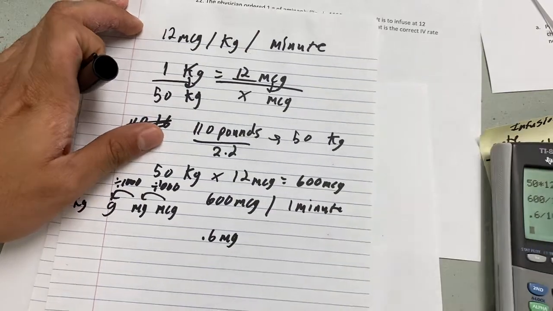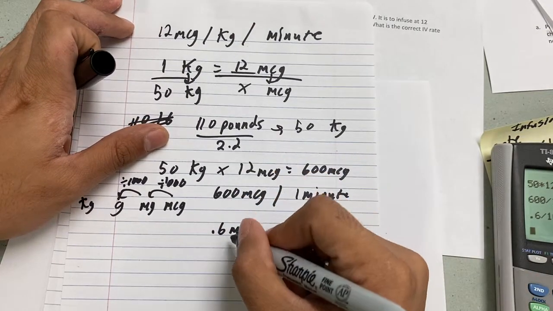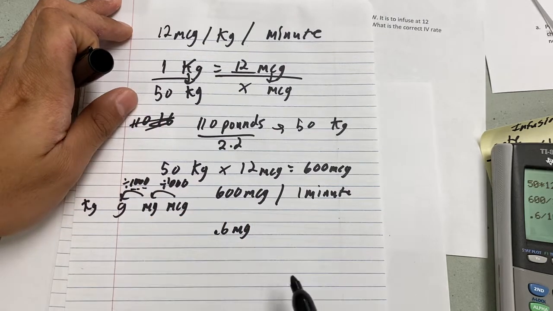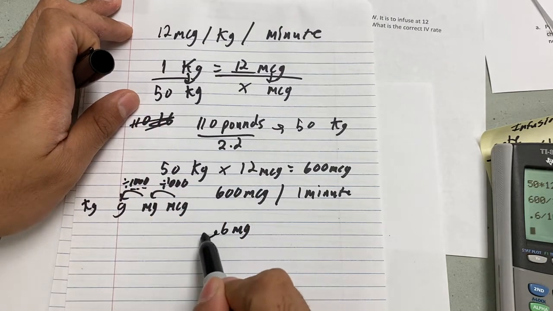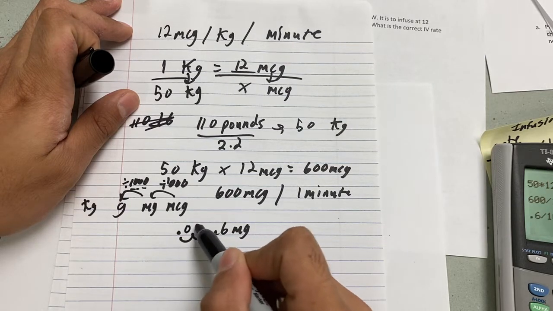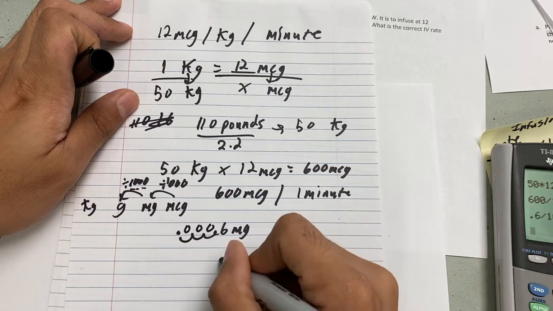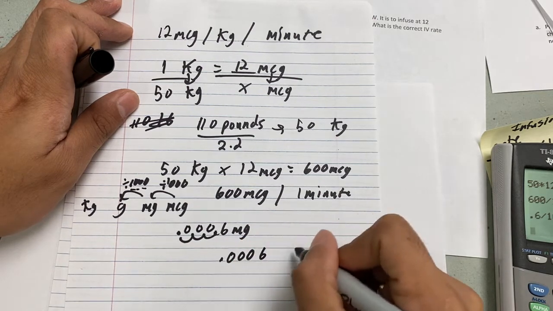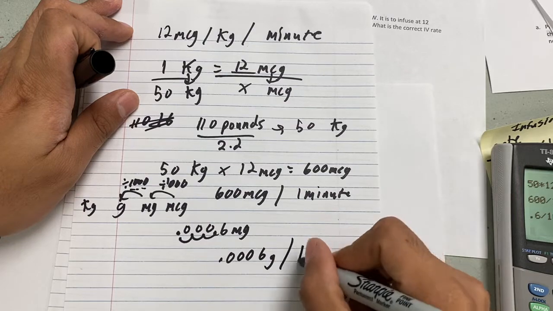We have this ugly number. We could just do the decimal point trick. The decimal point trick is for every 0, we move a space. So we have 1, 2, and 3. Let's put our decimal point there. For every space here, we put a 0. So we have 0.0006 grams per 1 minute.